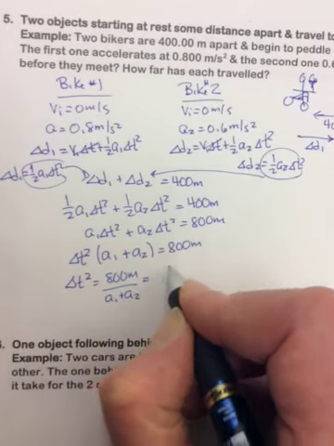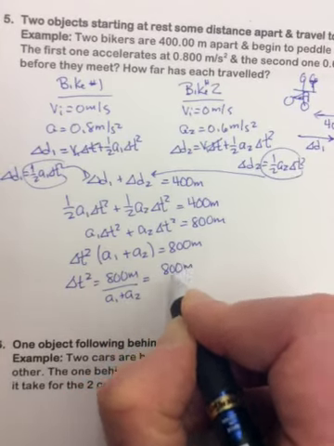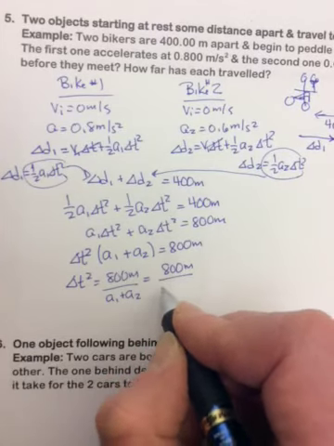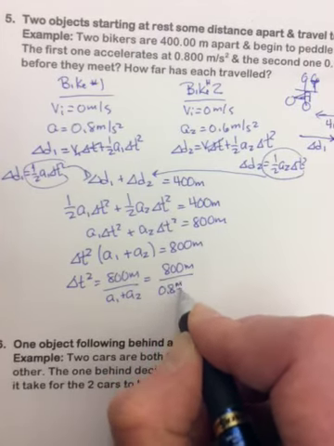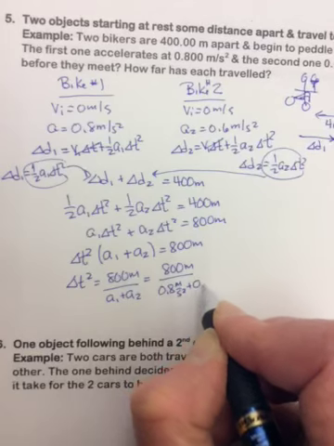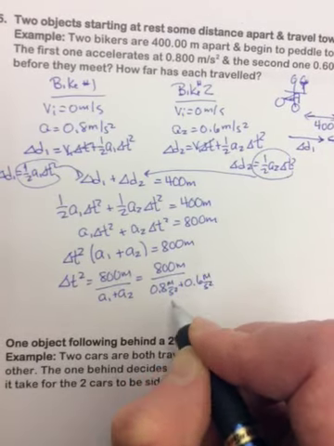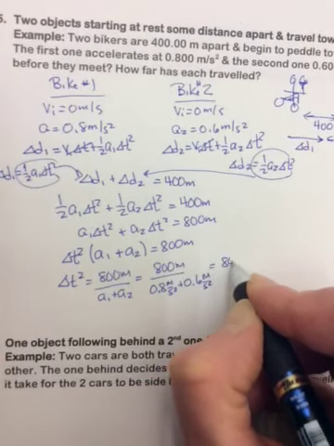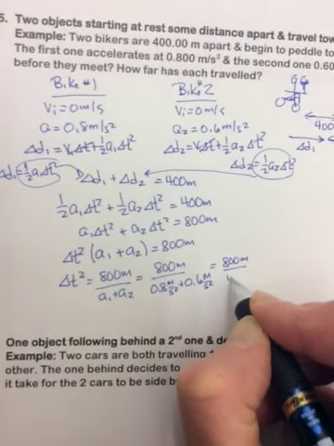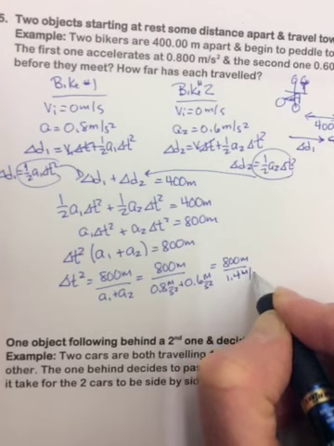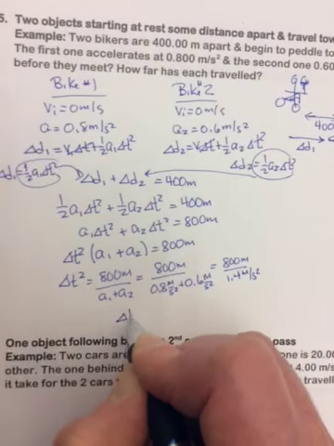And now you can fill your numbers in. So 800 meters, and A1 was 0.8 meters per second squared, and A2 was 0.6 meters per second squared. So you'll have 800 meters on the top and 1.4 meters per second squared on the bottom.